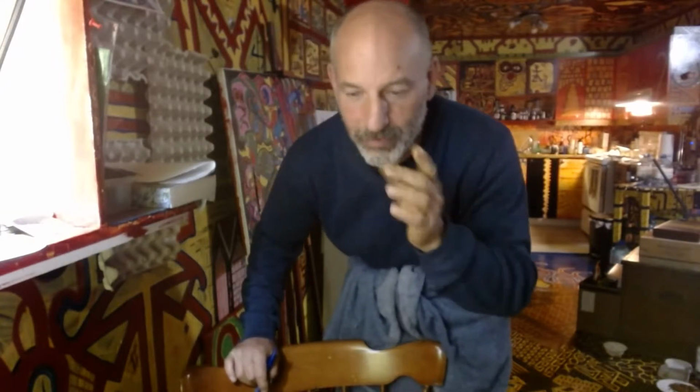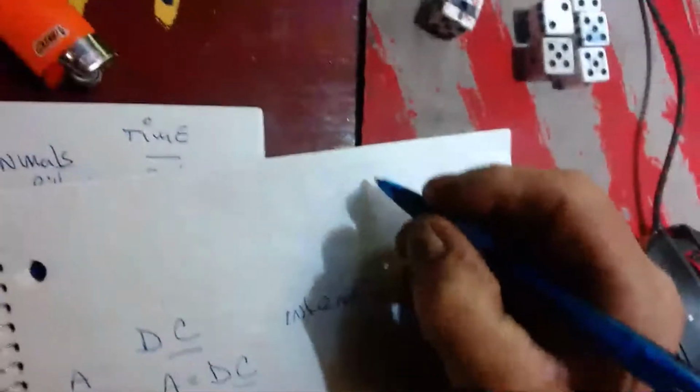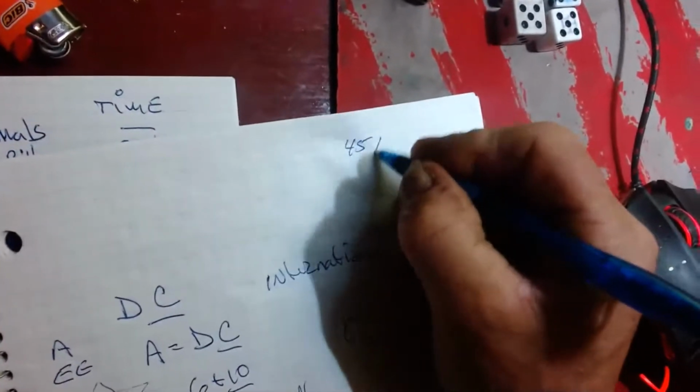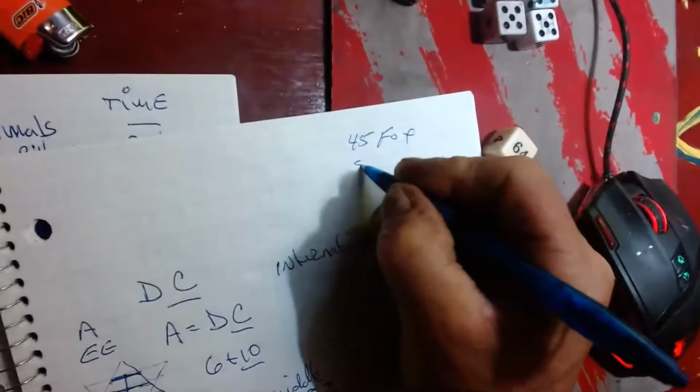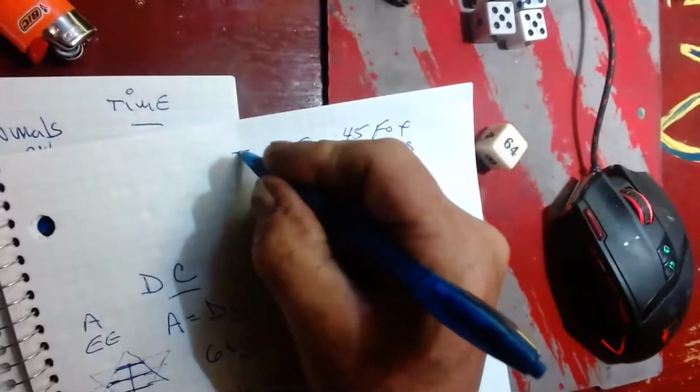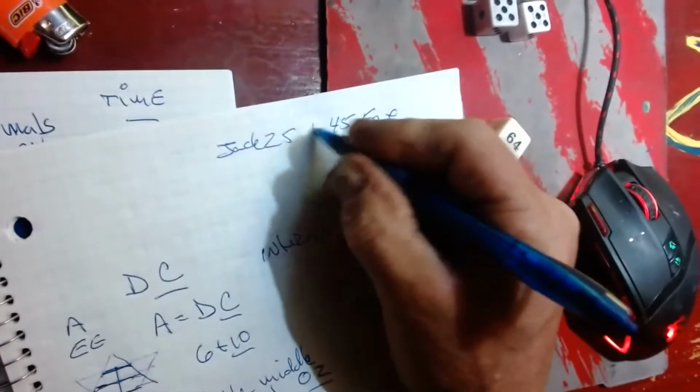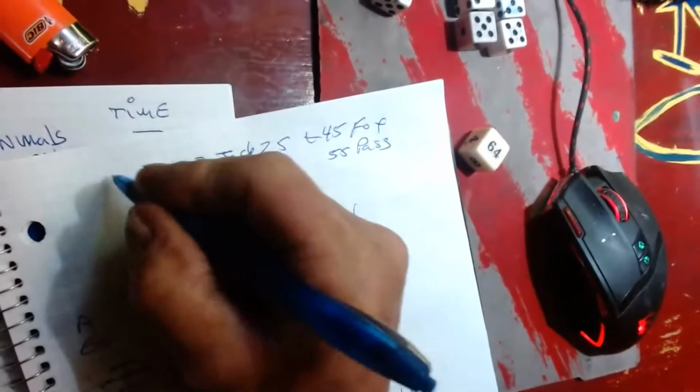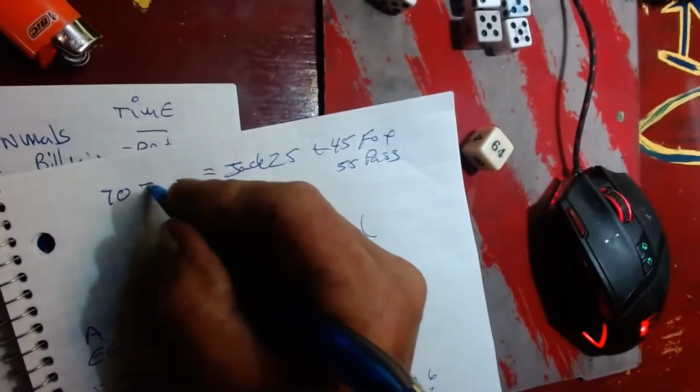Spade 45. Jack 25. 25 and 45 is 70. The gateway of the spirit is 76, and the equation even talks for itself. 45 fox, 55 pass, 25 jack, equals a total of 70, JF.